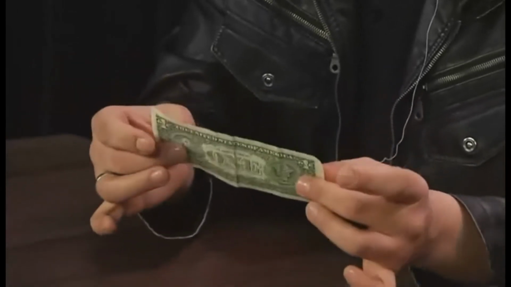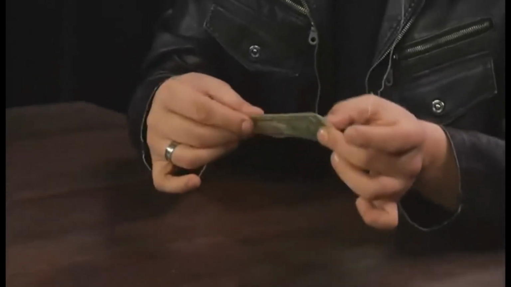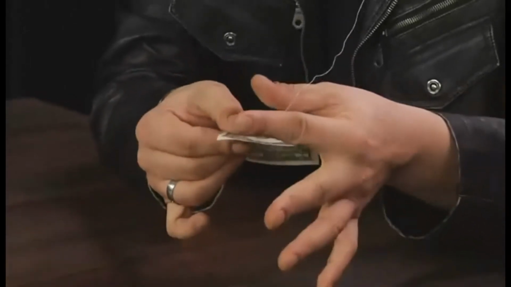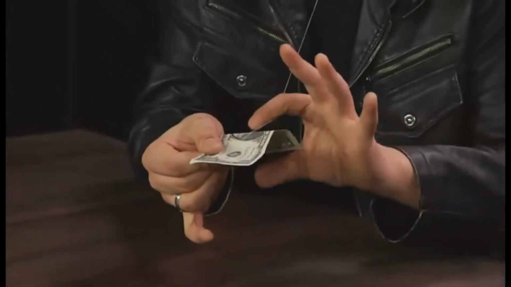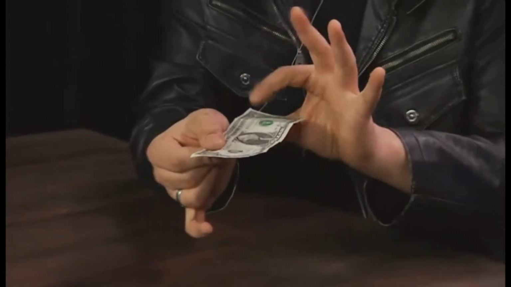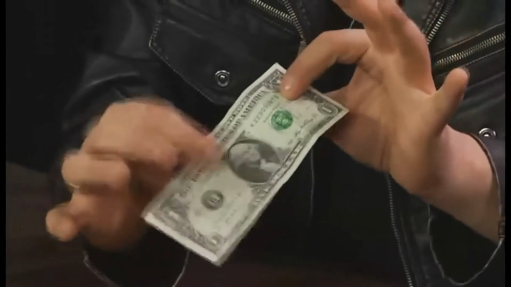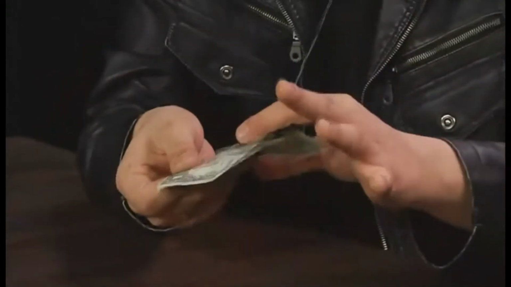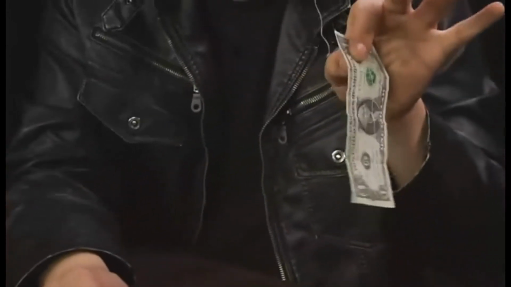Now to set this up, I'm going to turn the bill so that the wax end or the putty end is facing the spectator. Now I'm going to run my hand back, but my first finger goes over the thread. And I use my first finger and thumb to pinch the other end of the bill. So from here, we show the bill around. My first finger is going to run over top of the thread, pinning the thread against the bill, and I'm using my first finger and thumb to pinch the bill.